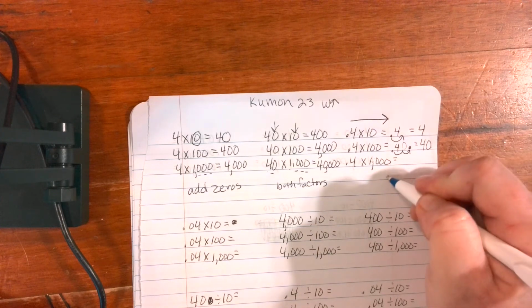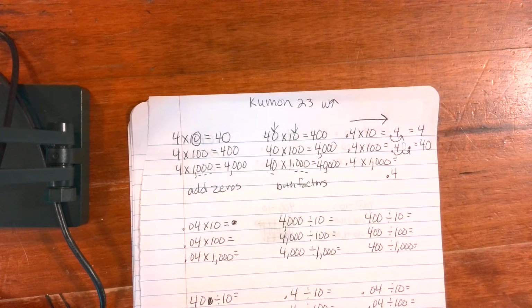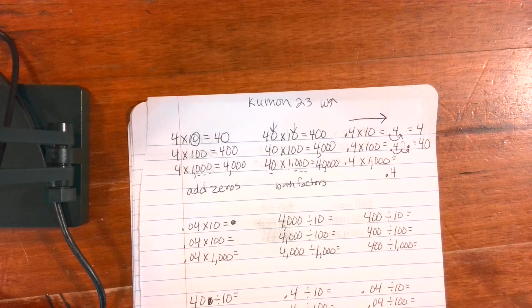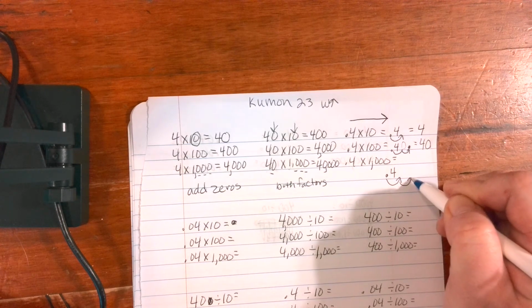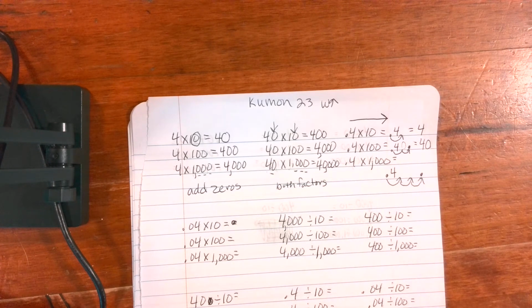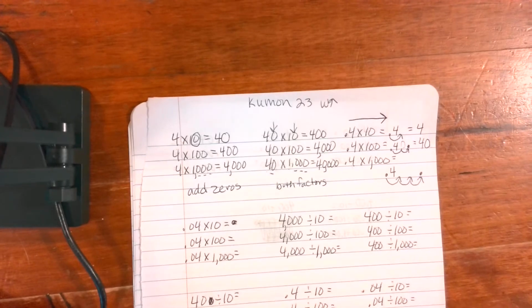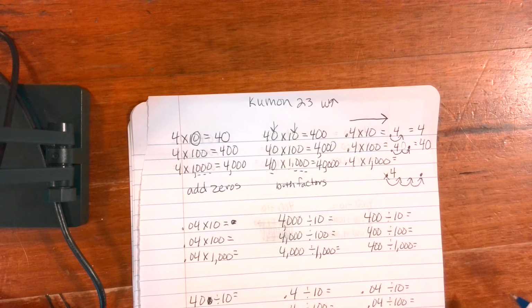All right, what about this one? Times 1,000. How many times is your decimal going to move on this one? 1, 2, 3. So if my decimal moved here, how many placeholders do I need to have? Because I moved it.